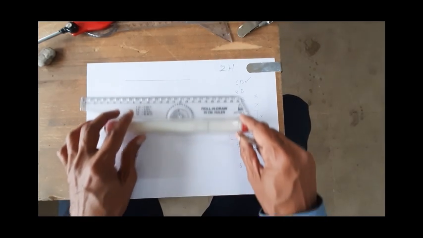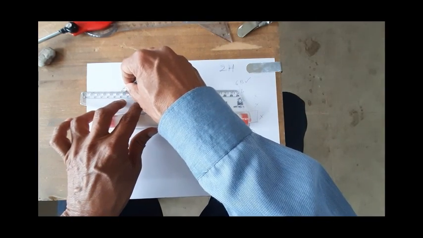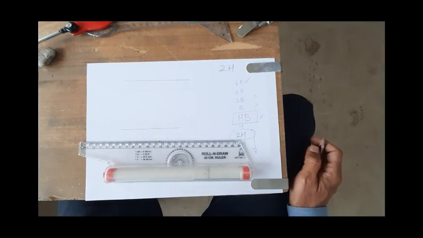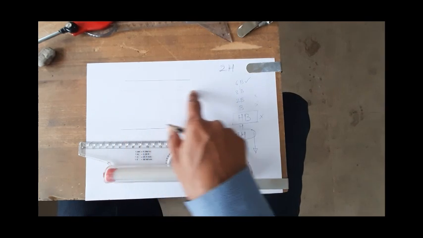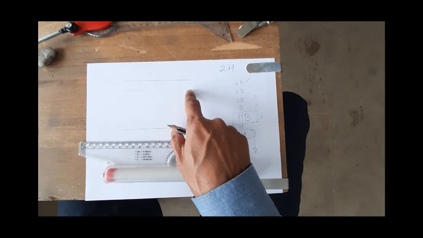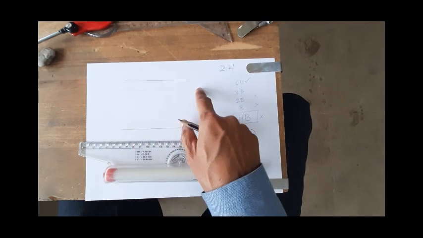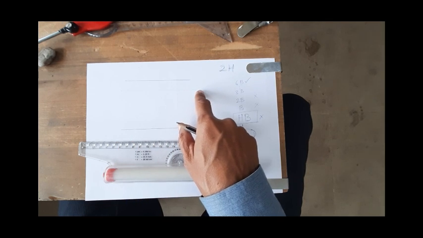Another type of line is to be drawn by using the same pencil, that is 2H pencil, but without pressure. So this line is merely visible or hardly visible to you, but it is there. Because of the camera resolution it may not be visible, but it is there. So what are these lines used for? These lines are to be used for construction purpose.